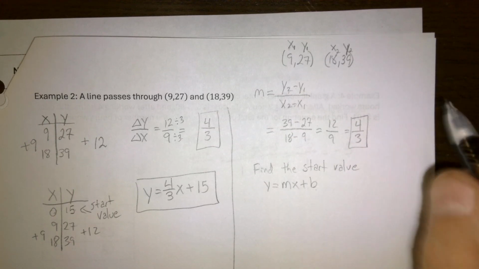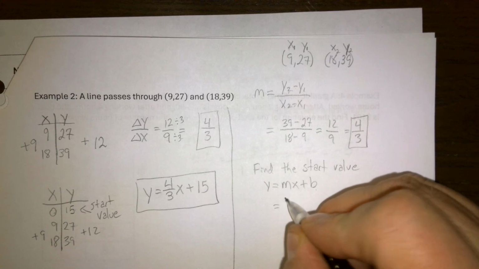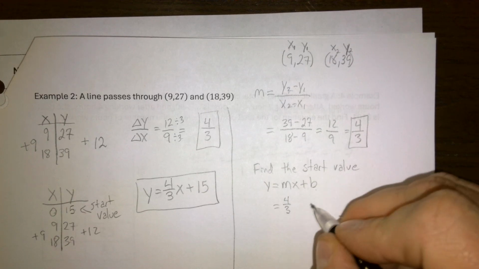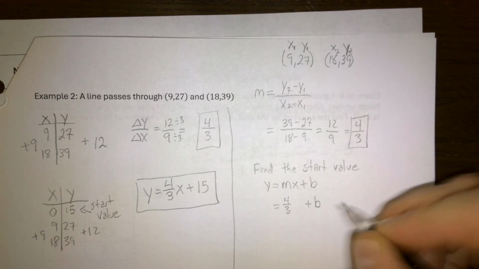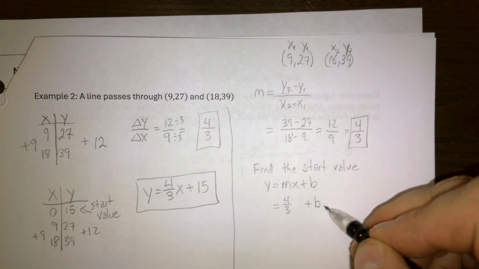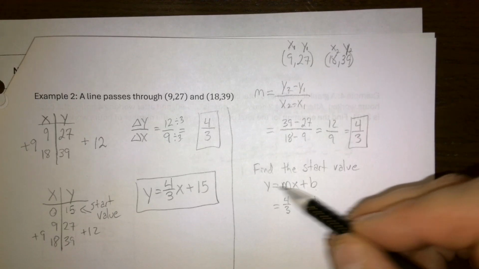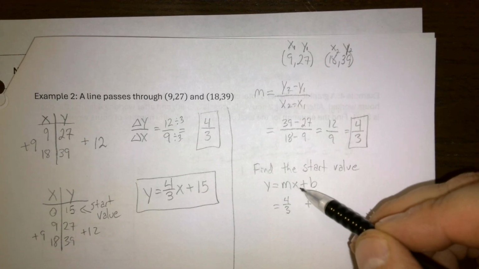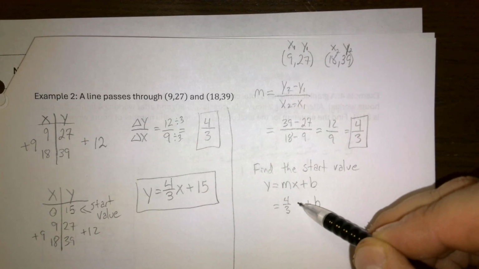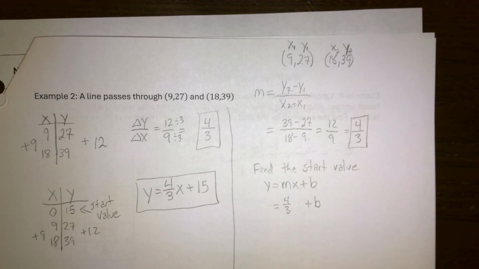But what we're going to do is plug in the slope that we know. So I'm going to put the 4/3 here. And what I want to find is the start value, which is represented by b, the y-intercept. So all I need to do is plug in a corresponding x and y value in place of x and y, and then solve for b.